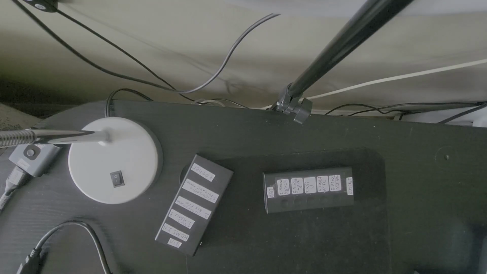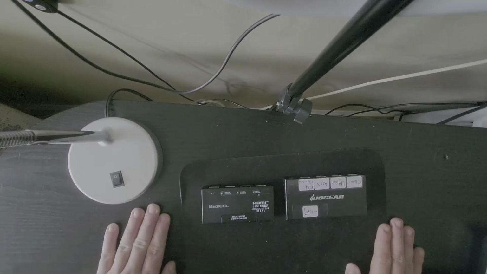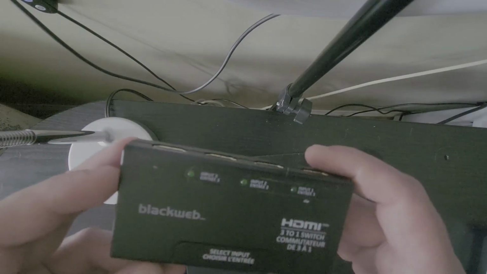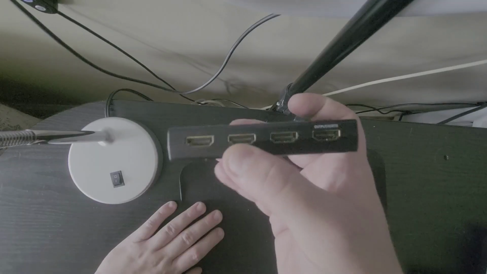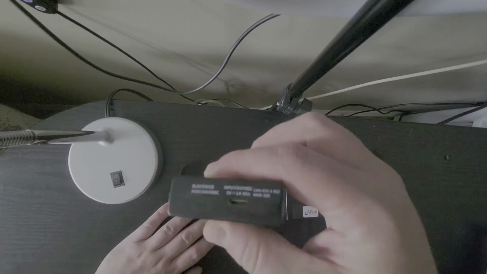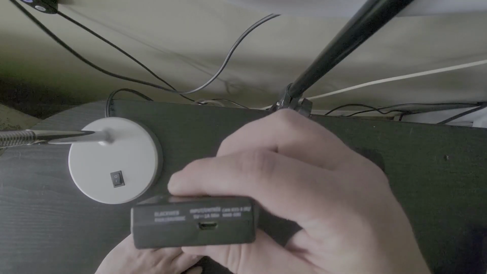Let's take a look now at my other HDMI switch boxes that I may or may not use currently. Alright, these are the last few HDMI switch boxes that I own. Let's start off with the one on the left. Here is a Blackweb 3-in-1 HDMI switch. You have 3 HDMI inputs and an HDMI output, and it has a micro USB for extra power.